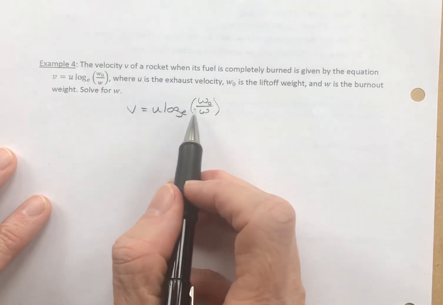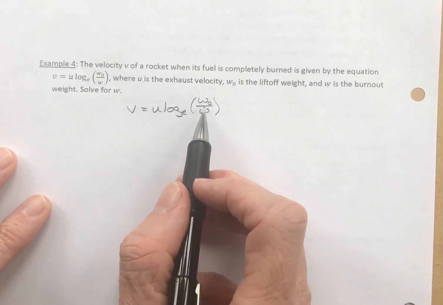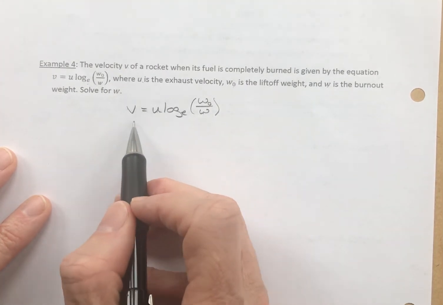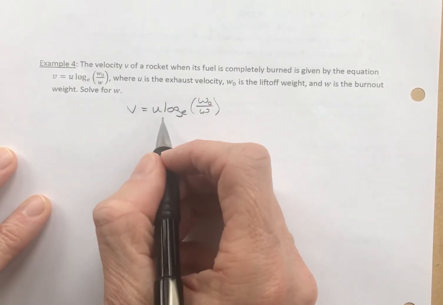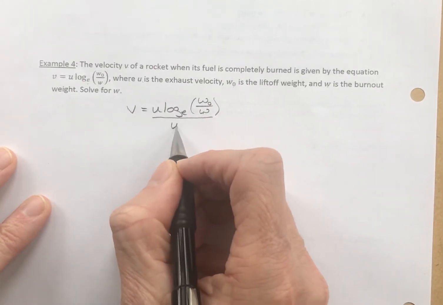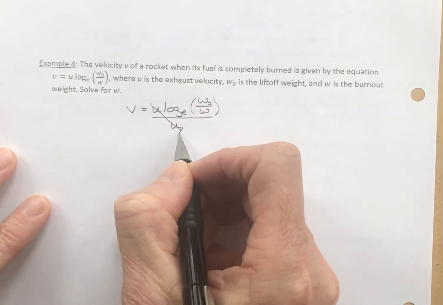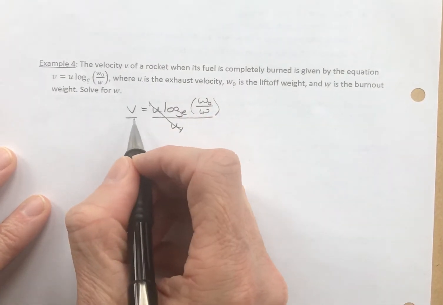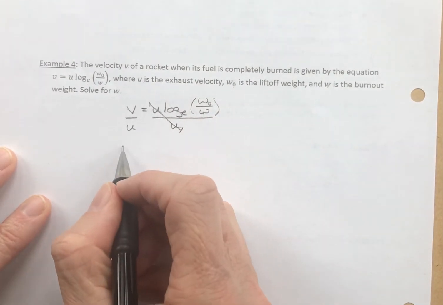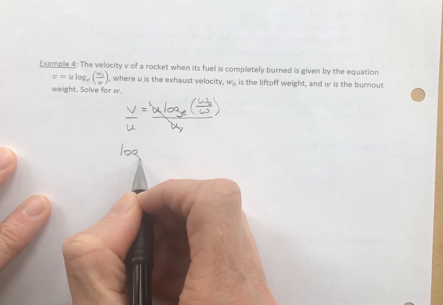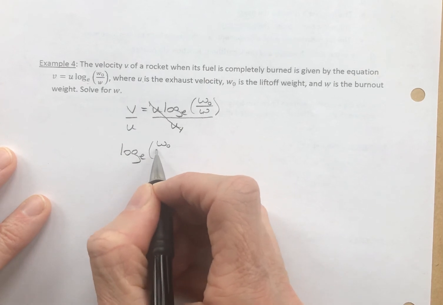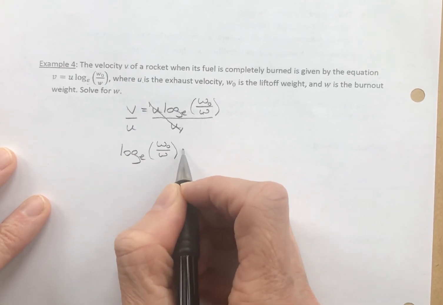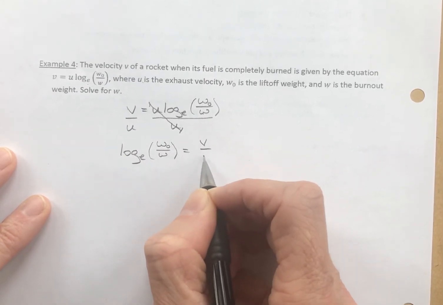Okay, let's see here. V is equal to u times the log base e of w sub 0 over w. Okay, so we want to solve for this w right here. Well, before we can rewrite it in an exponential form, let's move this u over so we can do that. So I'm going to divide both sides by u. And u divided by u is 1. I'll write the log on the left side, the log base e of w sub 0 over w is equal to v divided by u.